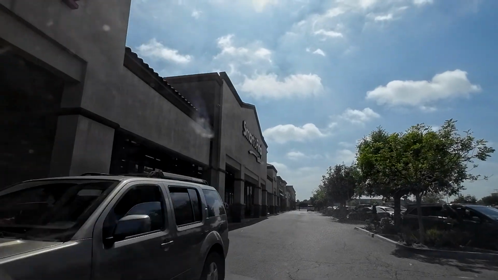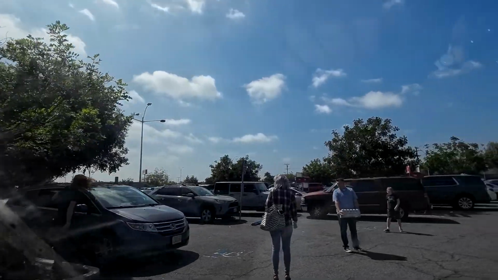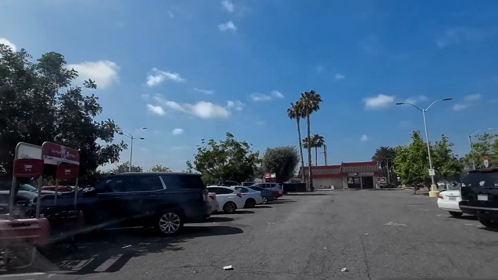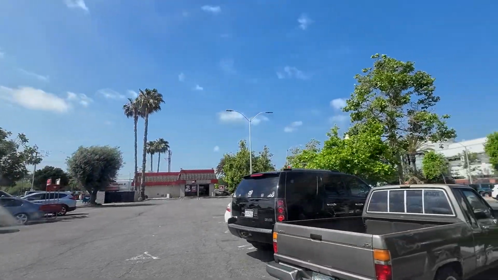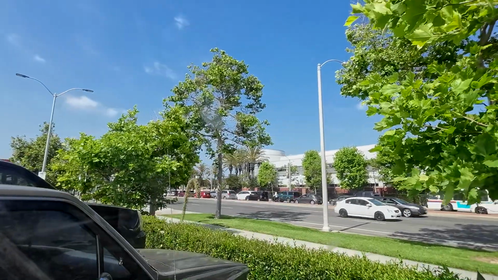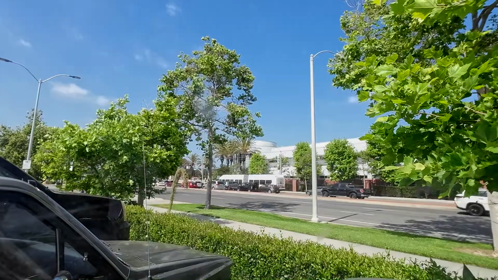Now I'm gonna shoot quickly in a store to see how good action cam inside of the store, because in the store it doesn't matter day or night, it has like artificial light. Let me see.